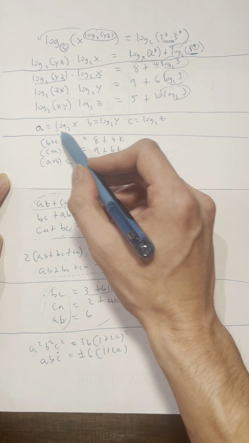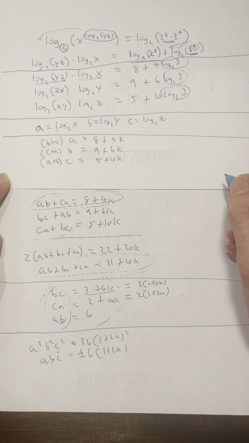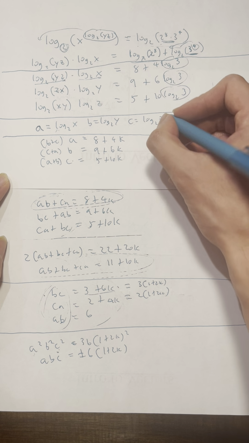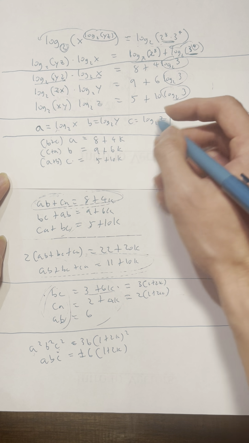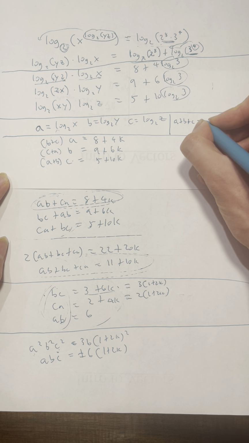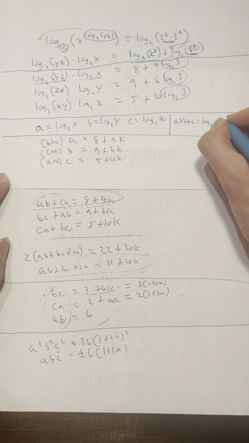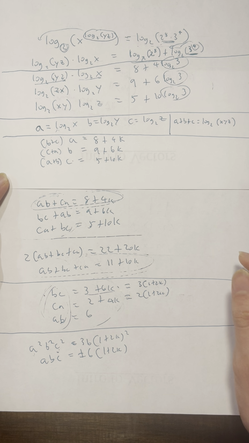How can we combine A, B, and C to get something with x, y, z multiplied together? I can add these. So it's going to be A plus B plus C is equal to log base 2 of x times y times z.